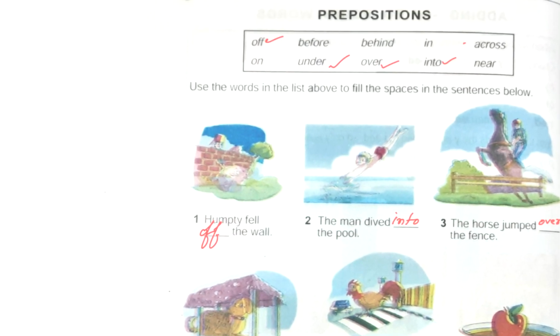Next one, the cockerel is walking dash the road. What can we put here? See the road. He is actually crossing the road. So what can we use in this place? See, across. So let's put across here.